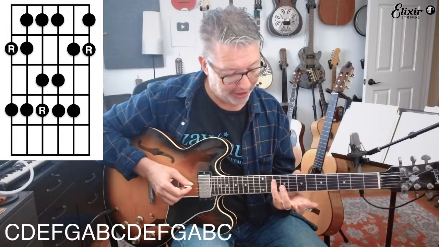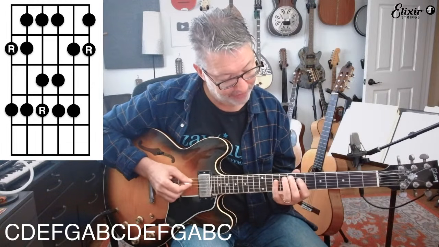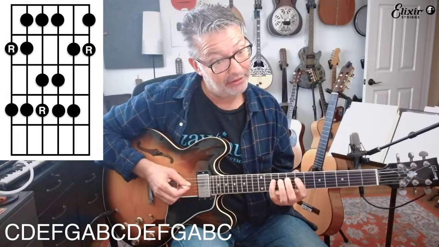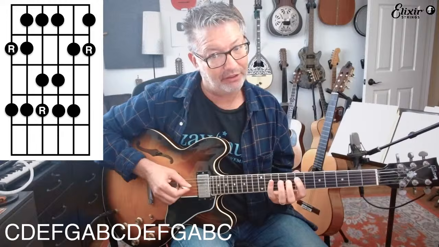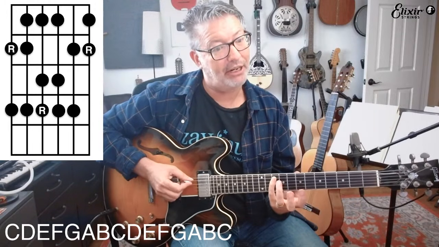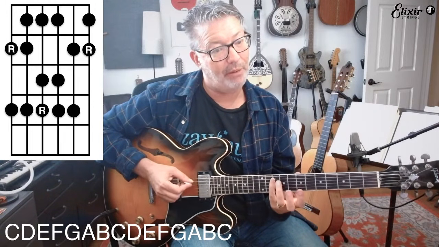And some of them you're going to have, like when I played the F triad, so I'm at the 8th fret, 5th string, I'm going 8, 7, 10. To get the next triad, I'm actually going to have to take my pinky down there.